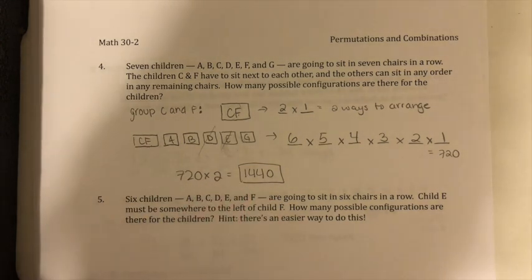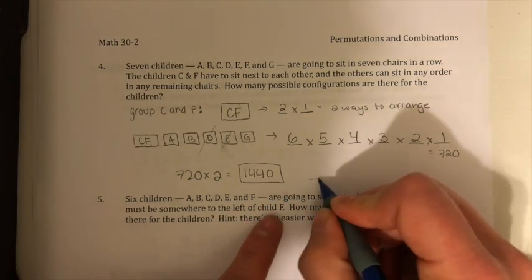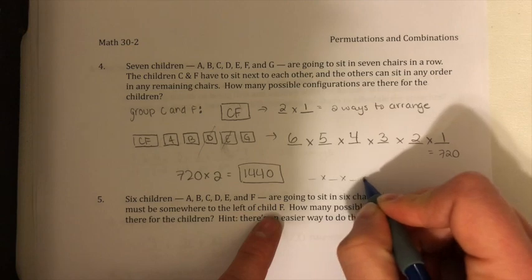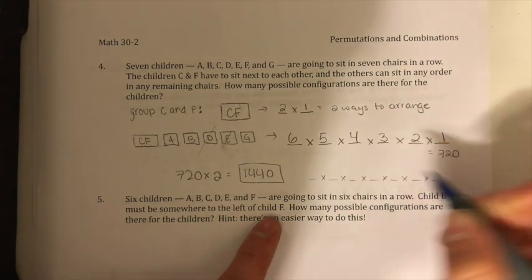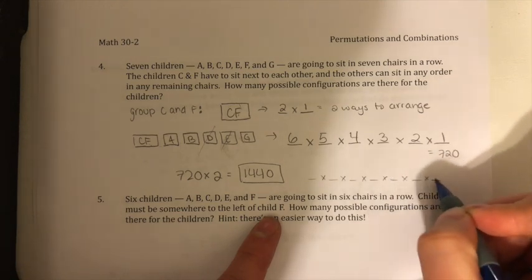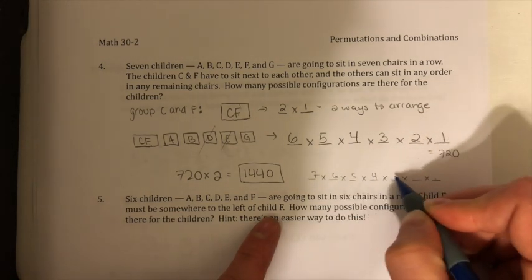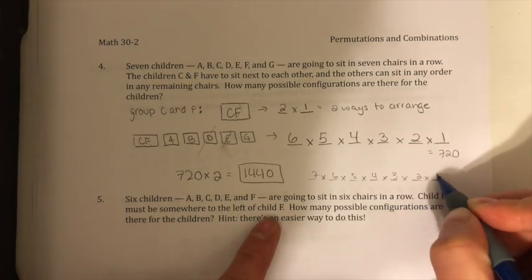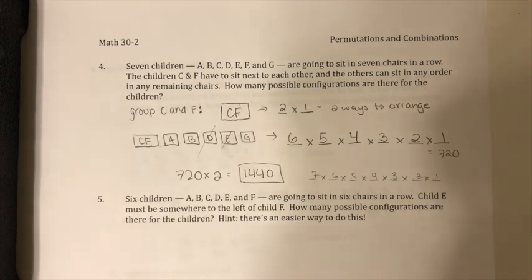Just to compare, if that wasn't true, if everyone could sit where they would want, then they'd have 7 chairs, 1, 2, 3, 4, 5, 6, 7. And we'd have 7 times 6 times 5 times 4 times 3 times 2 times 1, which, I was going to get my phone out to calculate this, but it's recording a video.